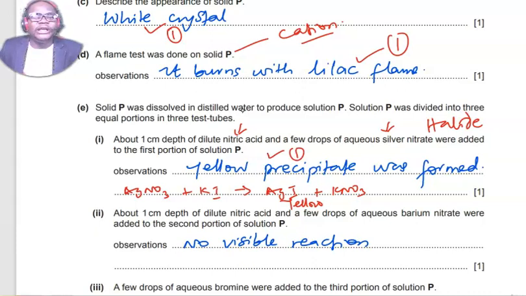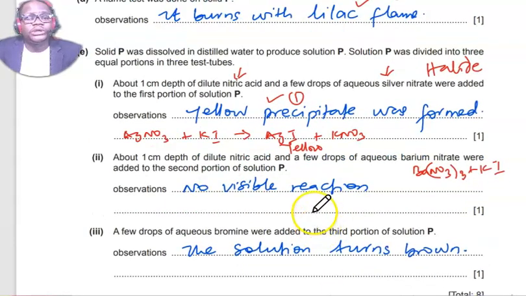Okay, now the next one is a portion of the same solution added to barium nitrate. Barium nitrate plus something that contains potassium iodide. Certainly there won't be any visible reaction, because what you have is a reaction between barium nitrate and potassium iodide. So there won't be any visible reaction in that regard.